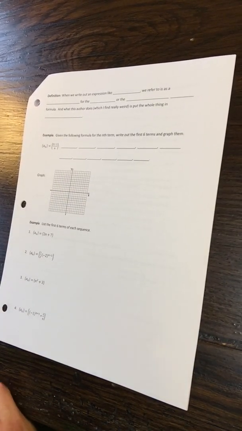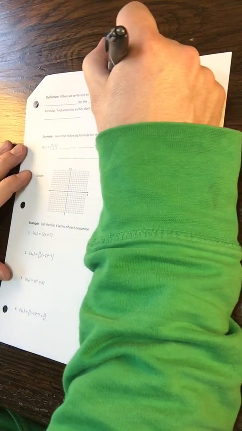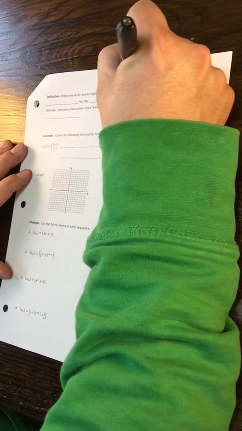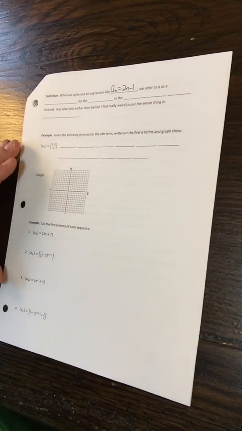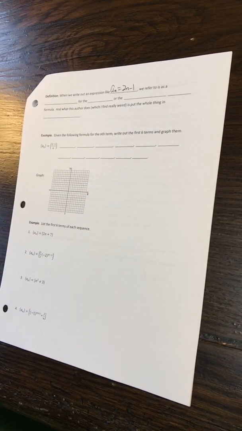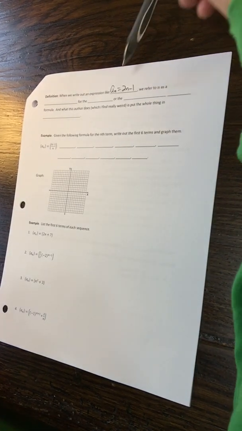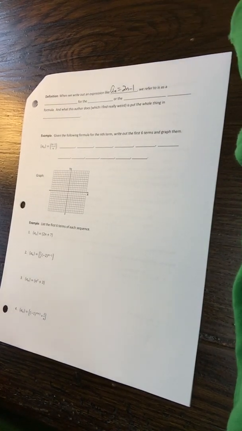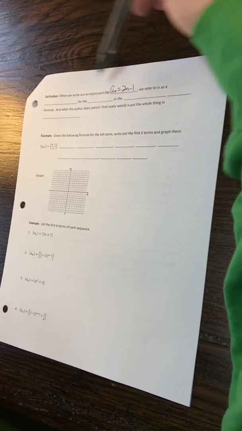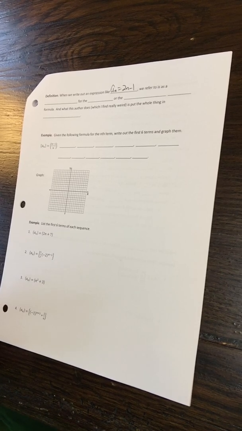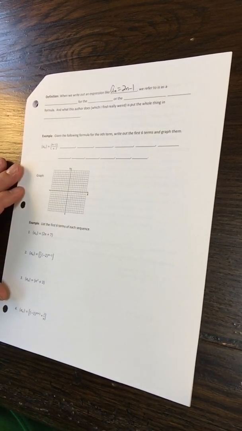Dream team. All right, when we write out an expression like a sub n is equal to 2n minus 1. If we're going to write out an expression that actually tells you how to generate terms of a sequence, what I would do is I would put 1 in there, then I would put 2 in there, then I would put 3 in there, then I would put 4 in there, and I would generate terms of a sequence. They're y values, they're range values, but I collect them and call them terms of a sequence.